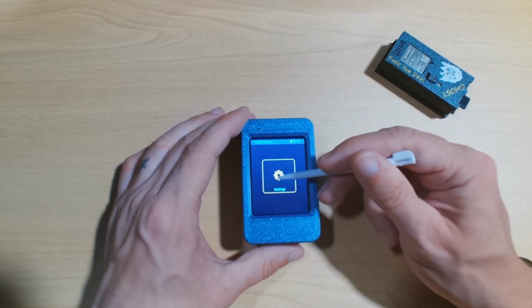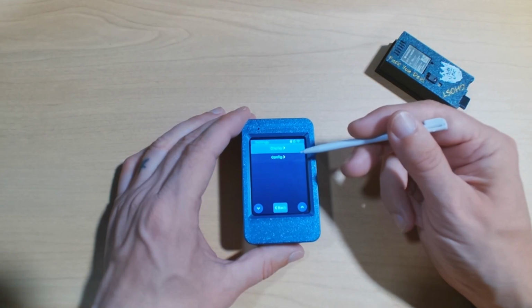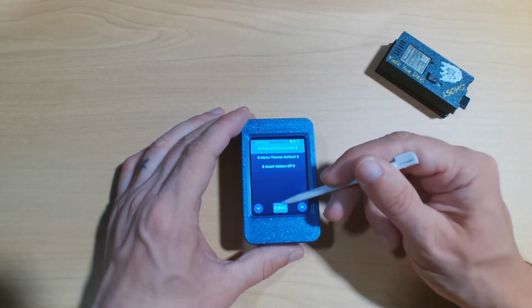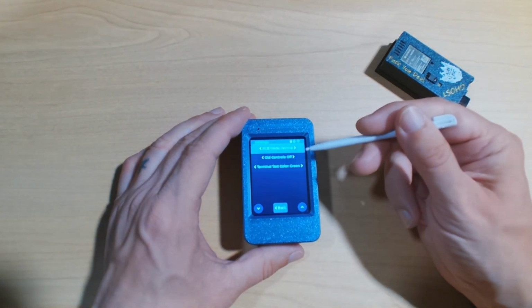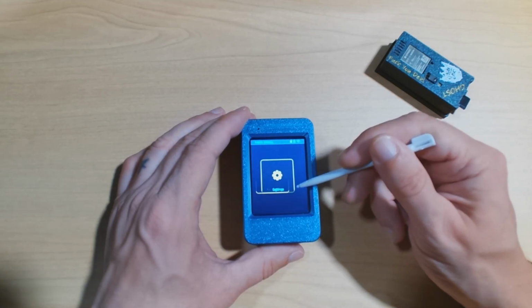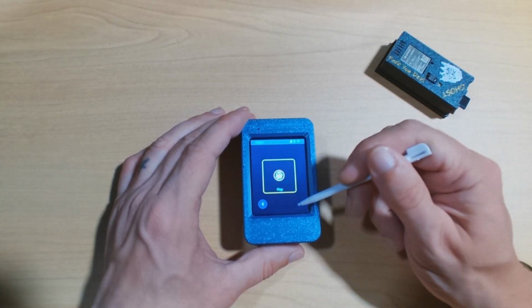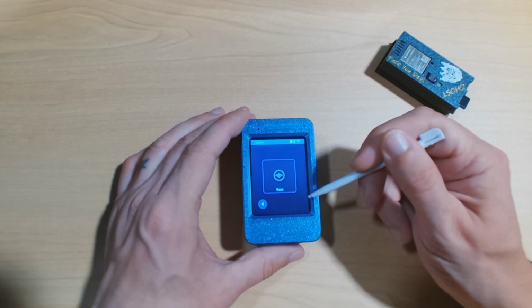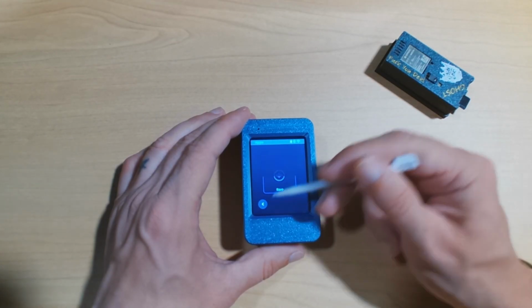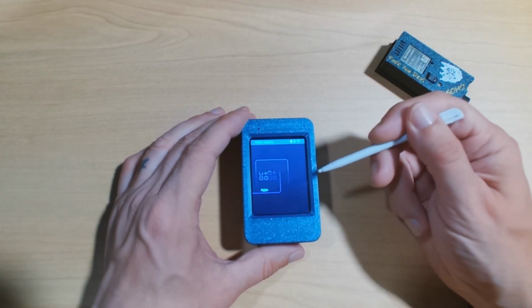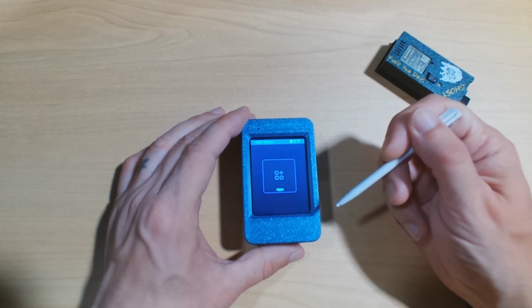We have the settings, where you've got display and config options. And then we have apps, where we've got a game here called Flap, a music visualizer called Rave. And that's an overview of the features.